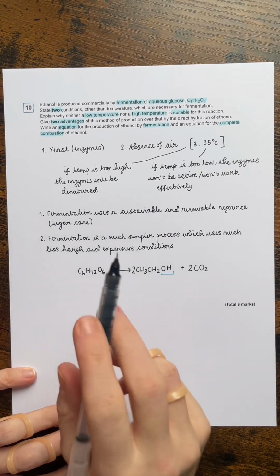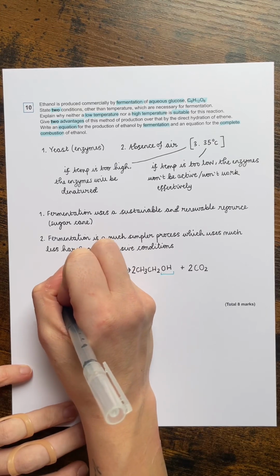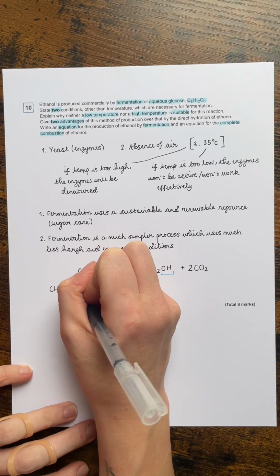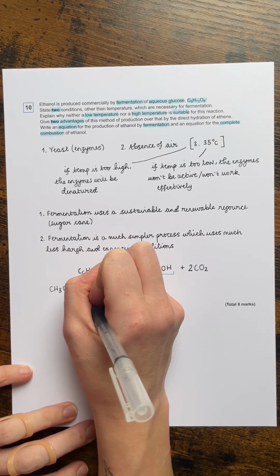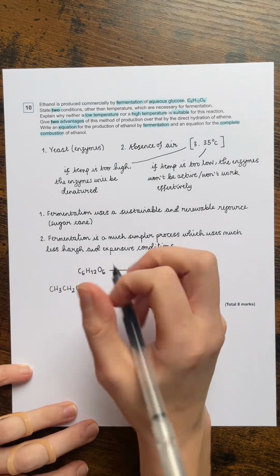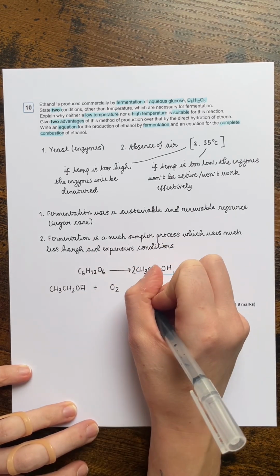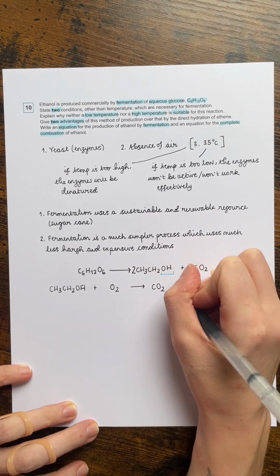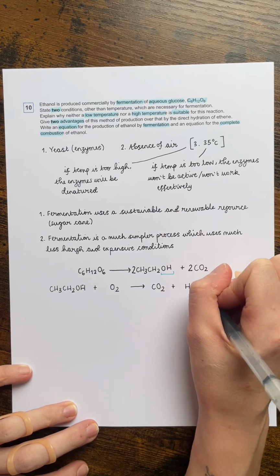And then when we're thinking about the combustion of ethanol, again, I'm going to use the structural formula, but again, you can use C2H5OH. When we are doing complete combustion, we're going to need oxygen, and our 2 products are going to be carbon dioxide and water, because it is complete combustion.